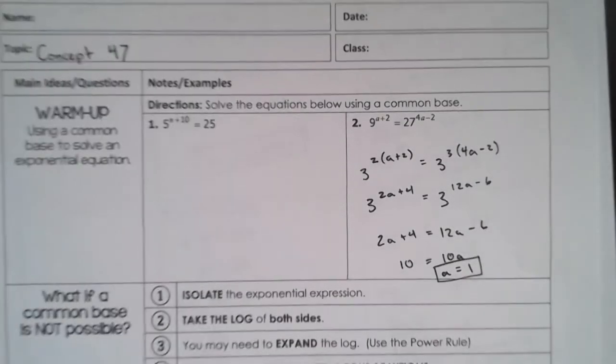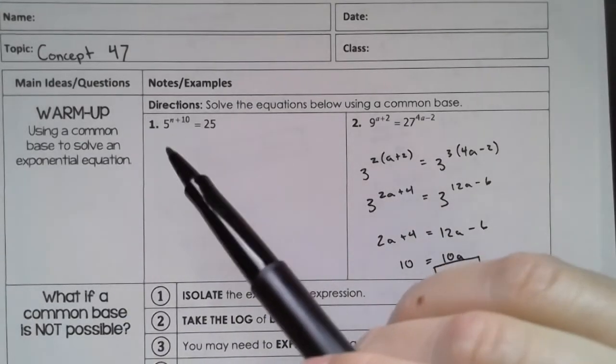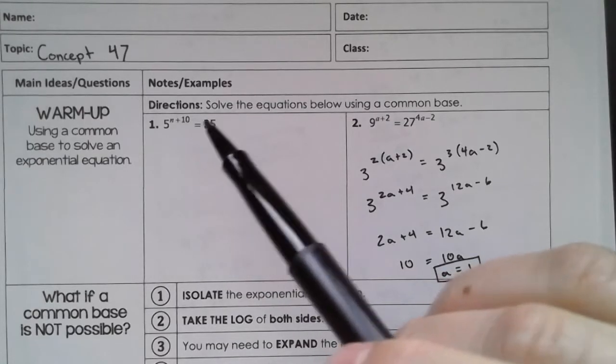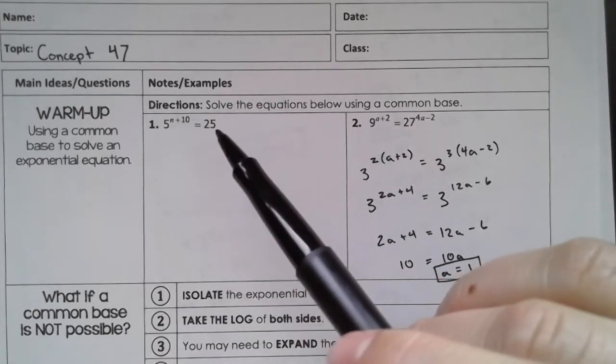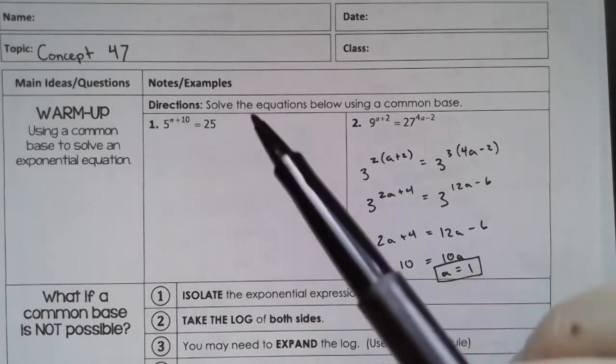Okay, this is concept 47. In this one, we learn how to solve exponential equations using logs. For the first one, I did not solve this one because it's one of the basic exponential equations we've looked at in the previous concept. So just see if you can solve it. Hopefully, you're good with this.